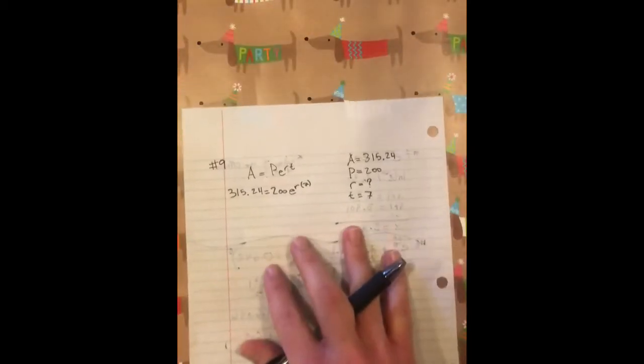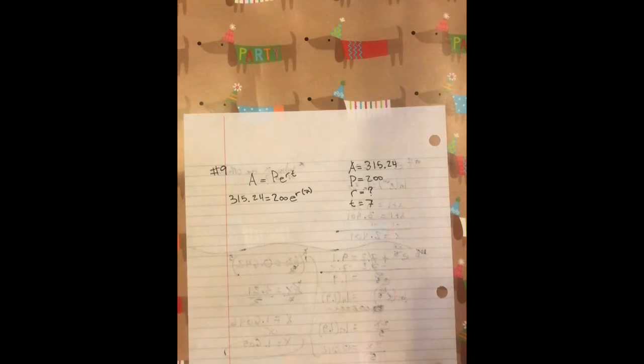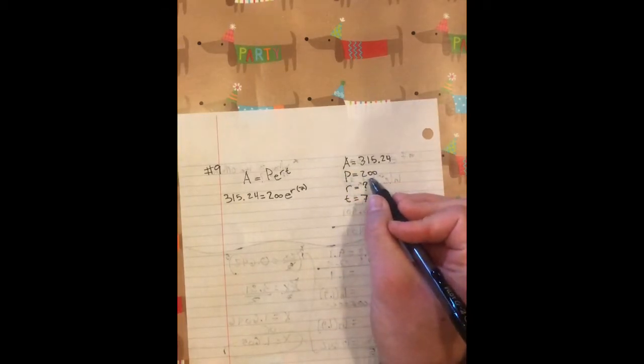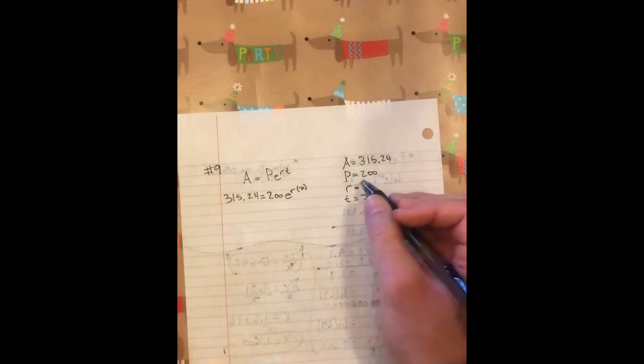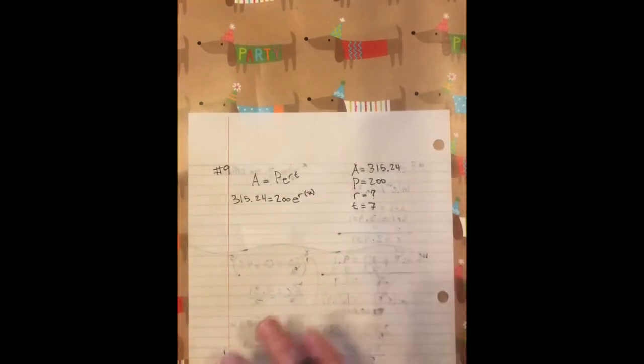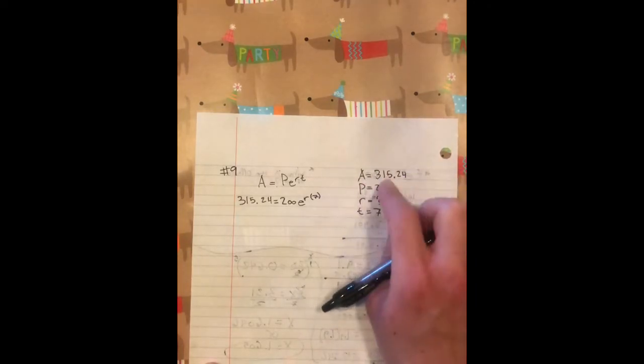So now, as we look at number 9, as we read the problem, it says an initial investment of $200. So right off the bat, I know my principal is 200. Notice it's a clean number. It is worth 315.24 after everything is said and done. So I knew after the interest was applied and after time has passed, that's what I had in my account. So that was my A.